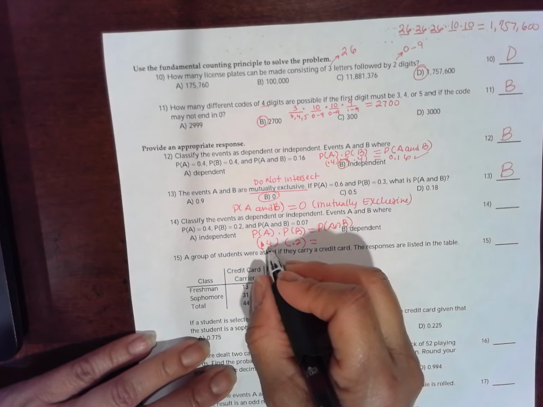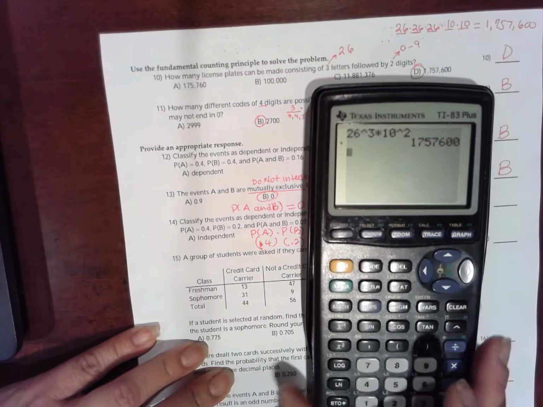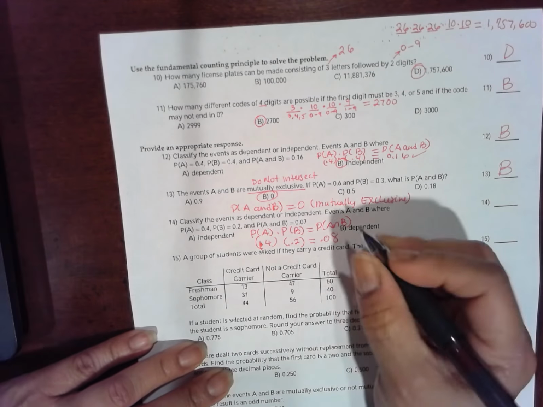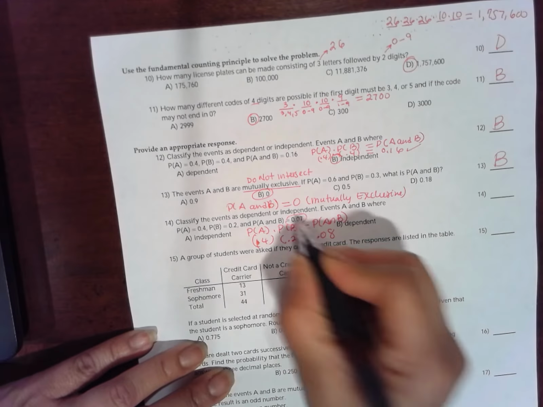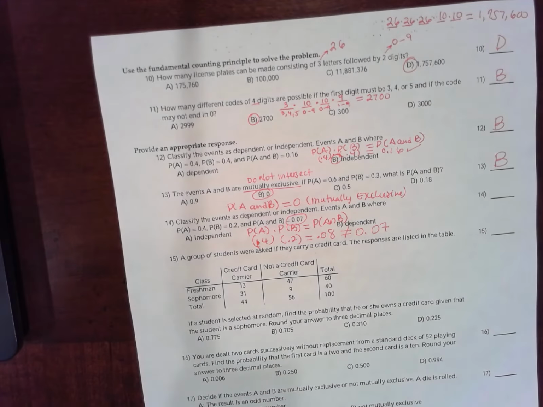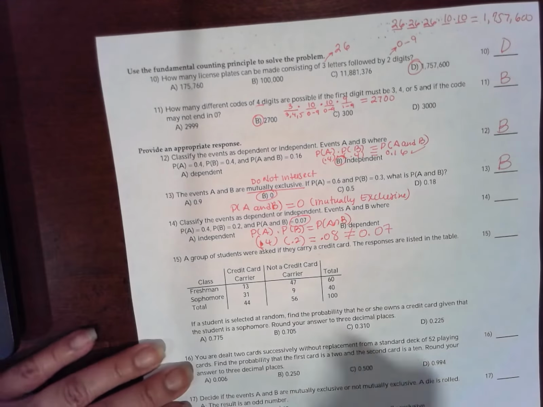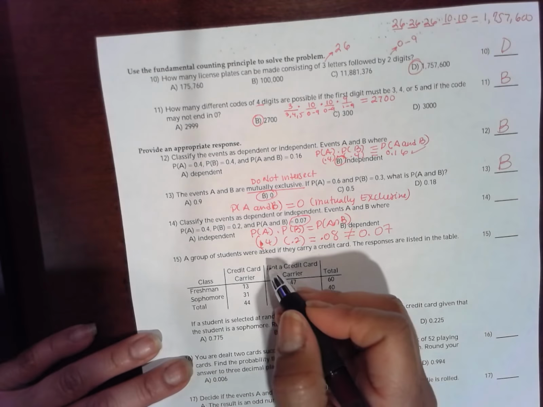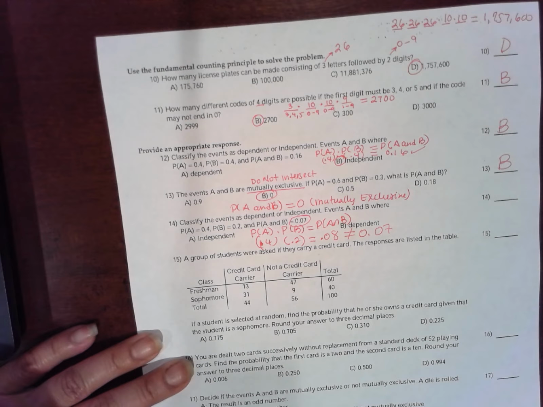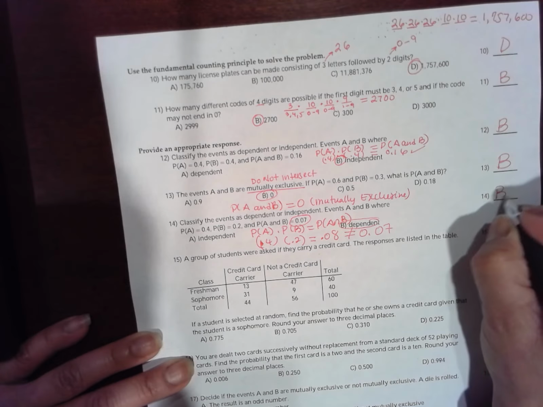Well, 0.4 times 0.2, if you were to use a calculator, you'll get 0.08. So this gives you 0.08. So this is not equal to what they're telling you. This is not equal to the 0.07 that it says the intersection is. So their given intersection is 0.07, but the product of the two is 0.08. Therefore, on number 14, they are not independent, they are dependent.